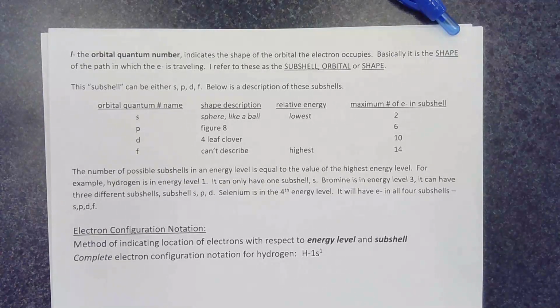And F, we can't even describe. F is just crazy. F we cannot describe at all. How many electrons fit in that? 14. How many positions do you think? 7.